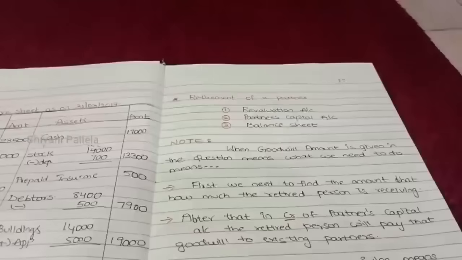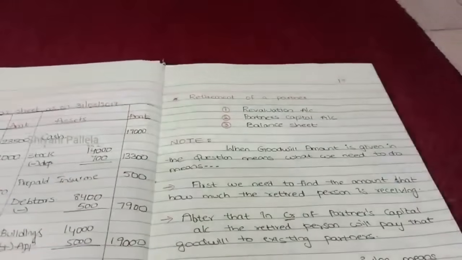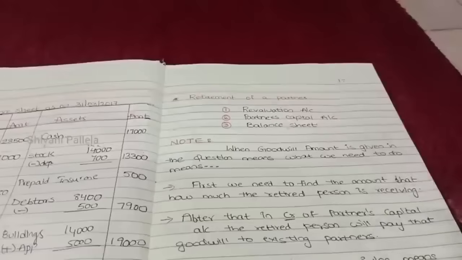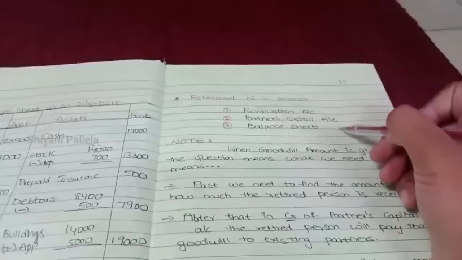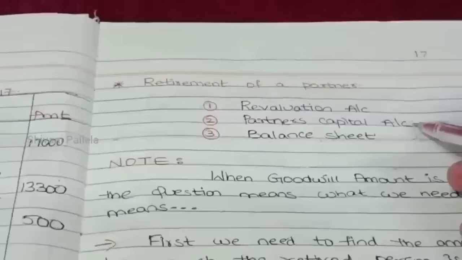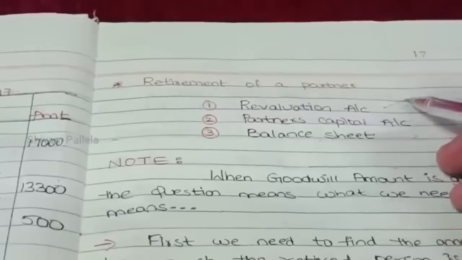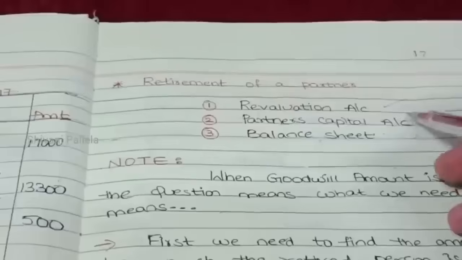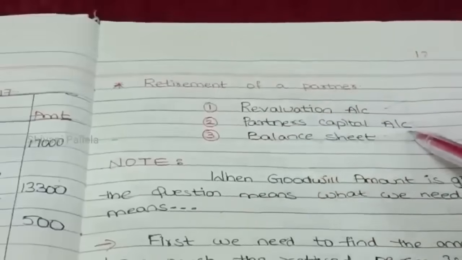Students, now we will discuss retirement of partners. Retirement is also a simple thing if you know the admission of a partner. So in retirement we will only make 3 accounts, that is the revaluation account, the partners' capital account, and the balance sheet, okay? The revaluation account is the same, the balance sheet is also the same, but only in the partners' capital account we will learn new things, okay?